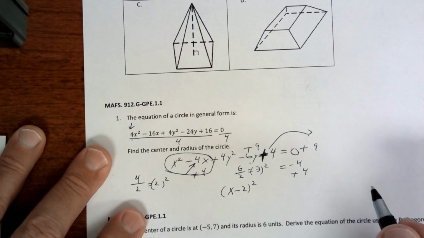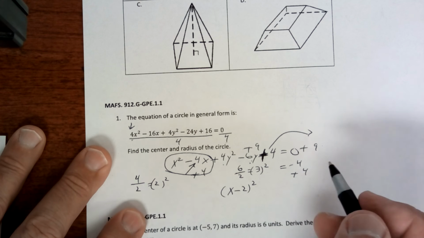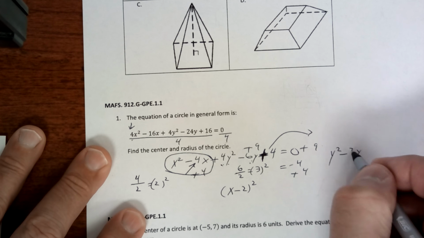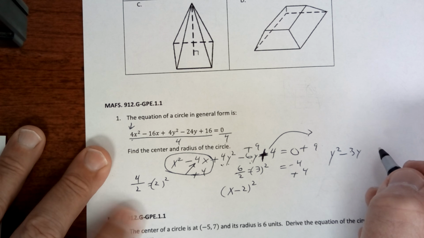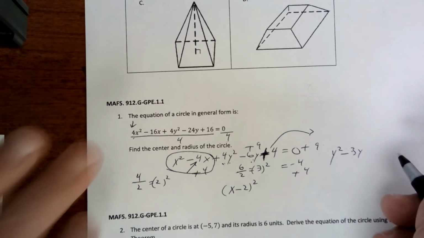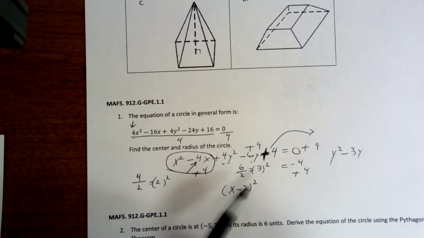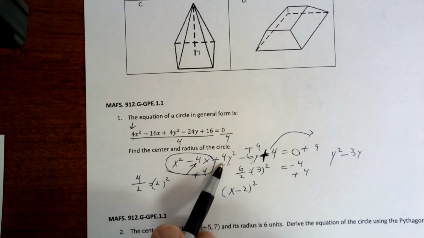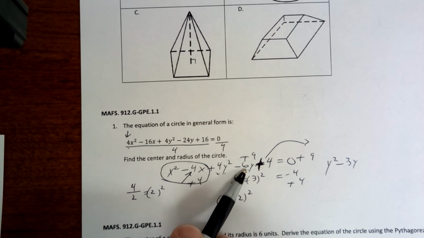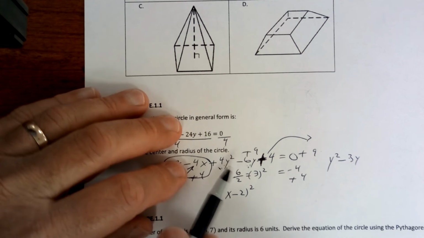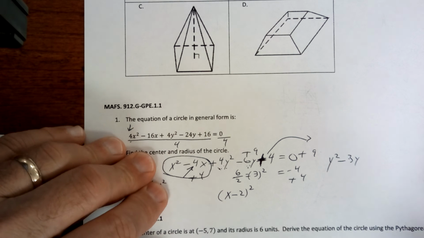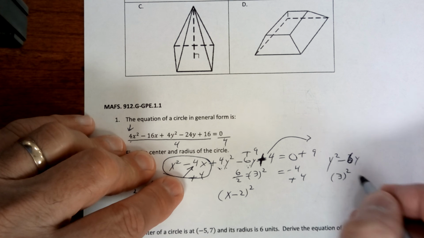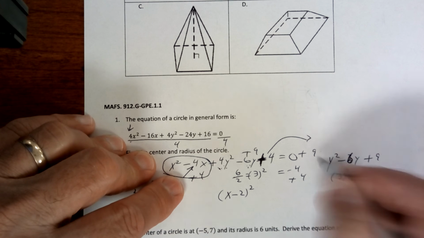And then this one, let me think, this should have been y squared minus 3y, okay? So you're going to take half of the middle term squared. Let me make sure I have this right. Divided everything by 4. When you divide by 4, this becomes y squared, and that becomes minus 6y. So half of the middle term is 3, and 3 squared is 9, so you're going to add 9 to both sides, which is what I did.